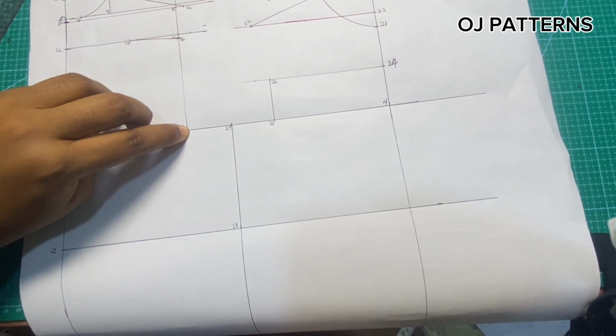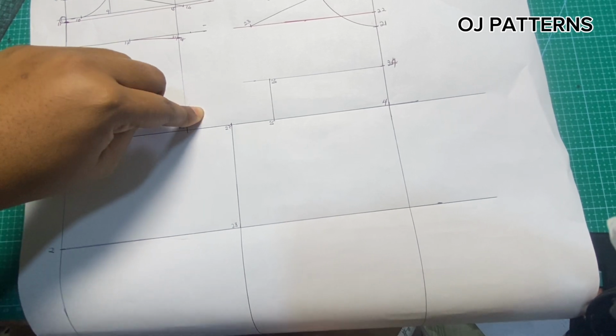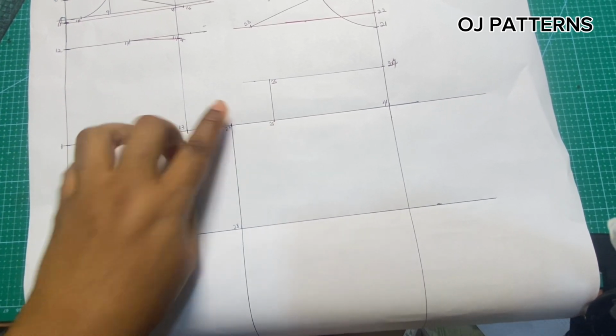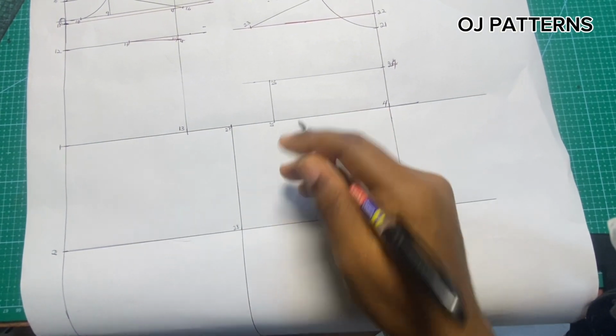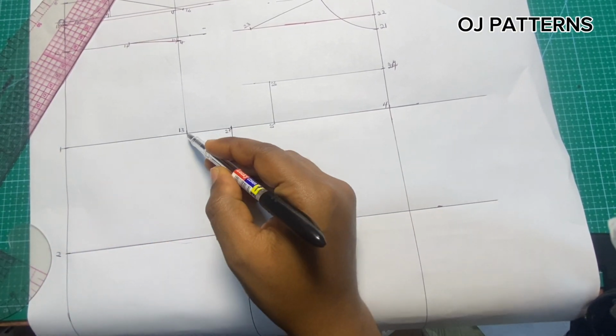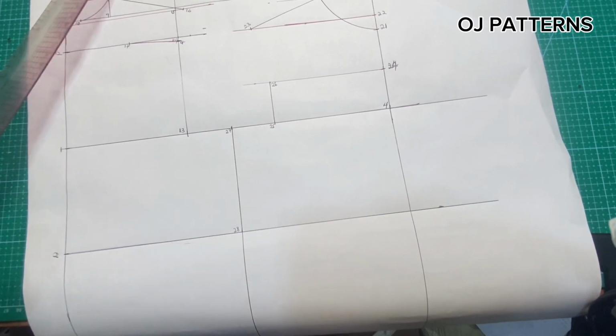So from 13, we'll come out on angle 45 degree, 2.75, and 2.5 from 25, on angle 45 degree. So what we want to do first is get our angle 45 degrees out.